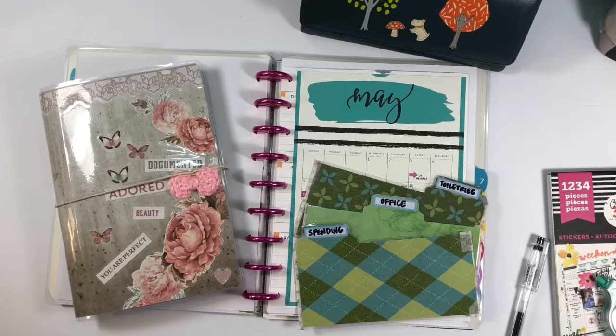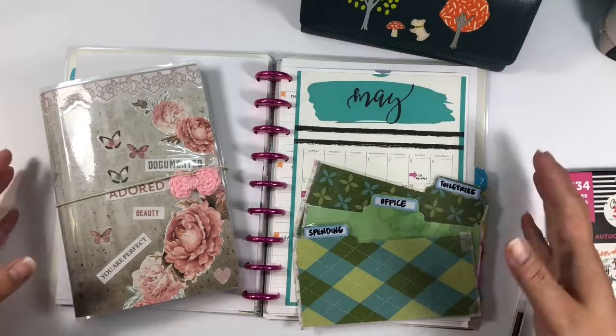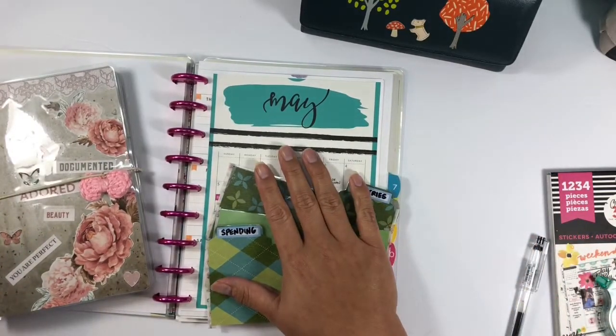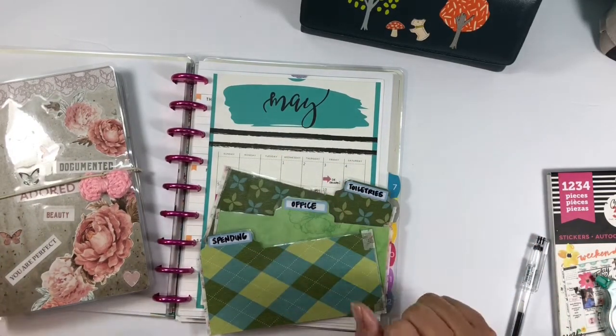So I am going to be setting up my cash envelopes for both the month as well as the first week of May, and I'll show you what I mean by that. These are the cash envelopes that I have. I hate doing air quotes, so I'm not going to do them.